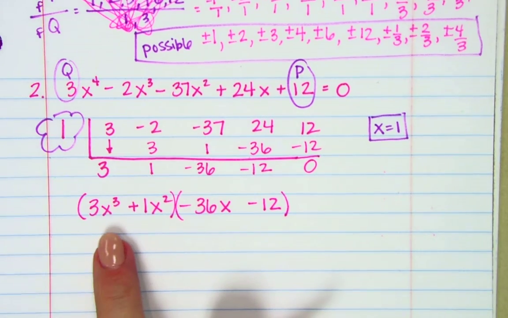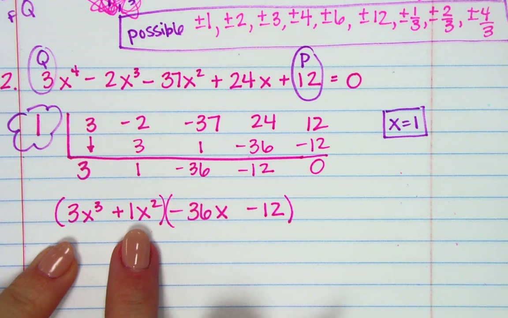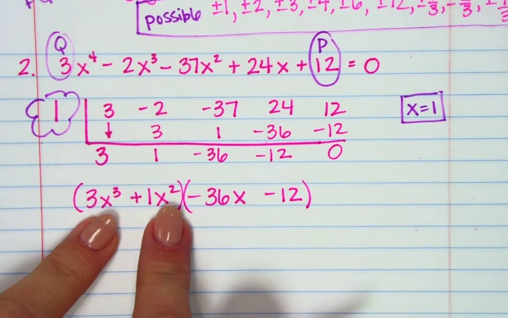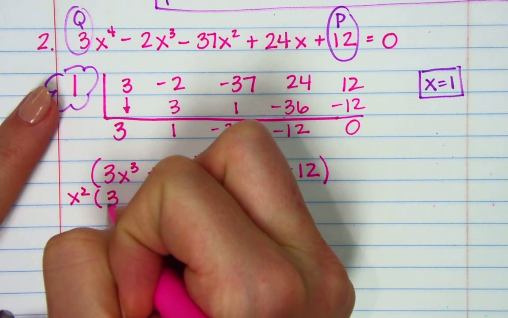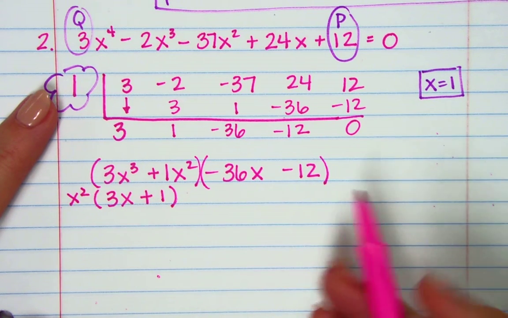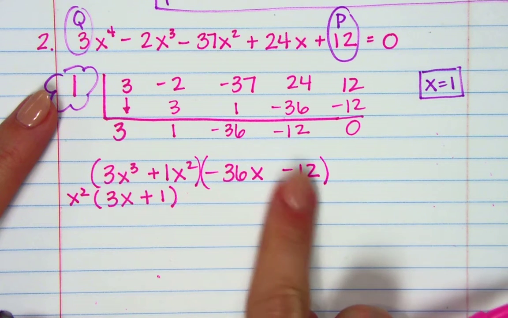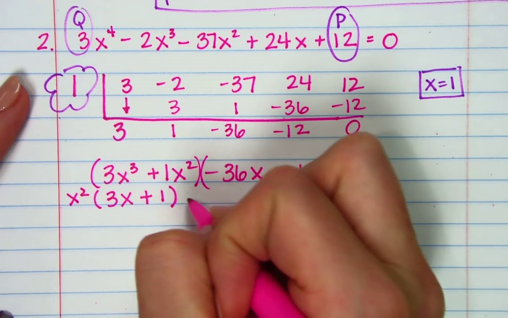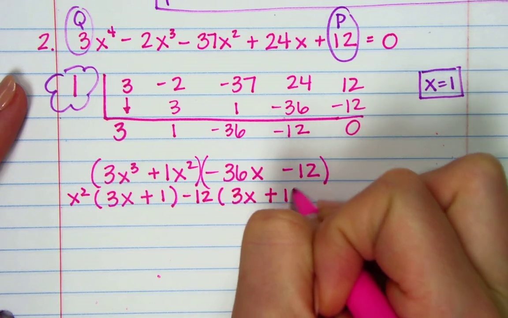And what can we factor out of the first set of parentheses? We got 3x cubed and 1x squared. These both have 2 x's that we can give up, so we can get an x squared. And that leaves me with 3x plus 1. And then what about negative 36x and negative 12? Negative 12, good. Since they're both negative, we'll take negative 12. And that leaves me with 3x plus 1.